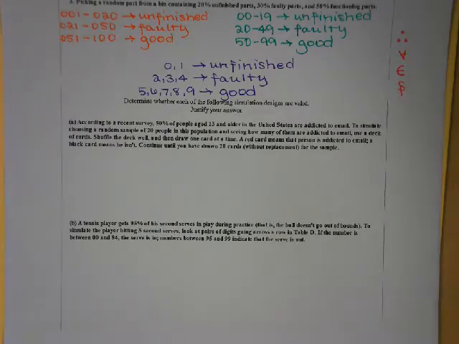To simulate choosing a random sample of 20 people in this population and seeing how many of them are addicted to email, use a deck of cards. Shuffle the deck well and then draw one card at a time. A red card means the person is addicted to email. A black card means he isn't. Continue until you have drawn 20 cards without replacement for the sample.